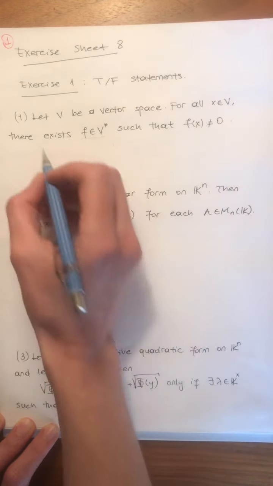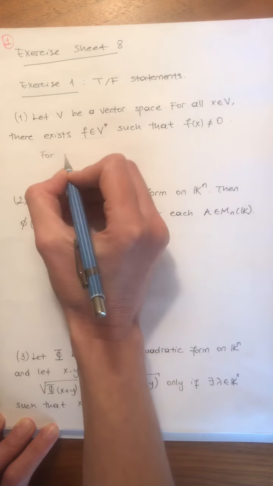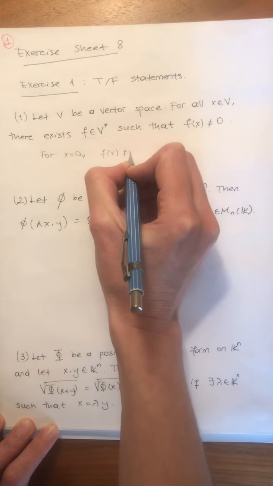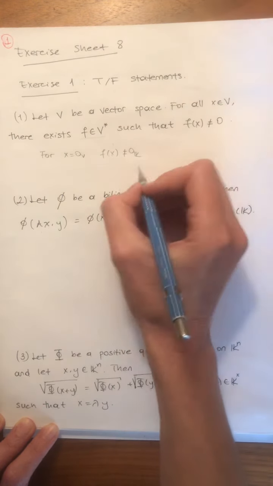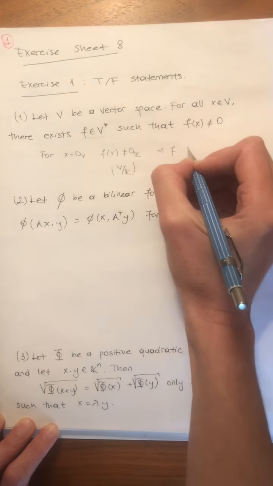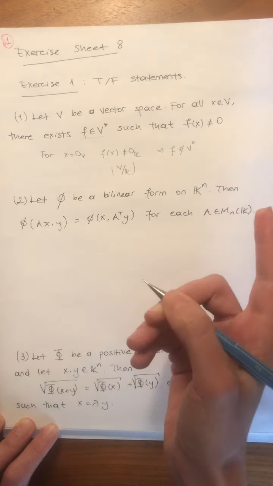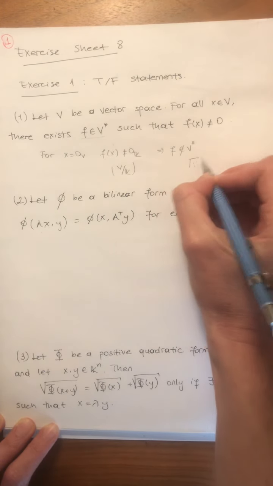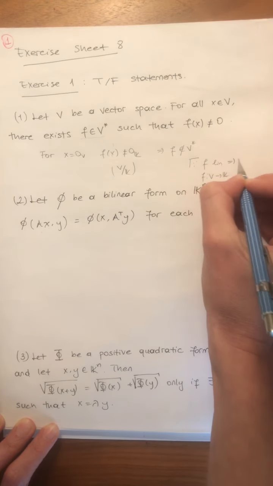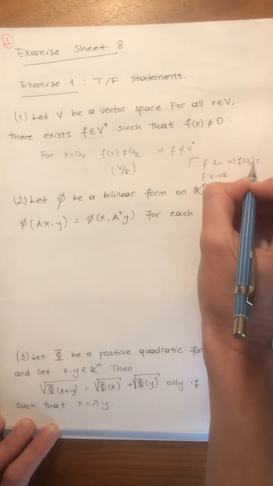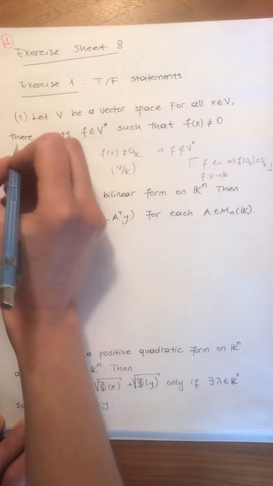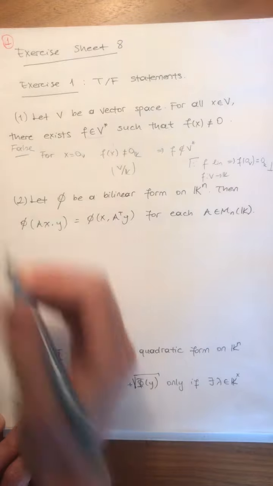So this statement is false, because if we consider the zero vector, if f of x is different than the zero of the field, here note that V is a vector space over K, then f doesn't belong to the dual space. We basically use the fact that if f is linear, then f of 0, the image of 0, should be 0. So the statement is false.